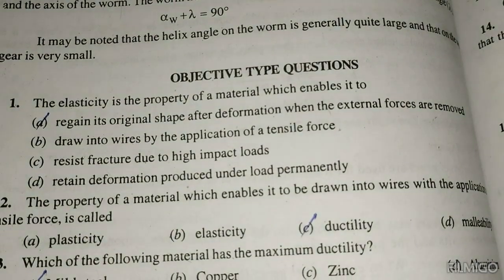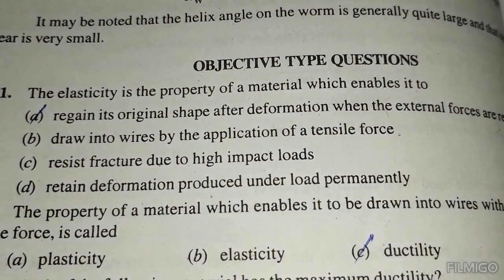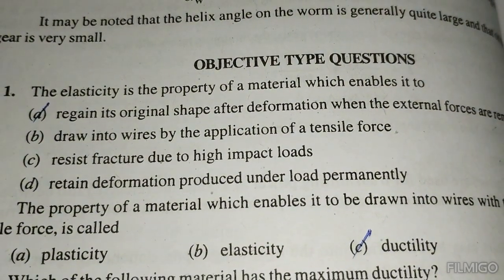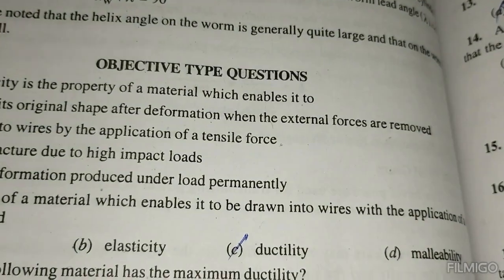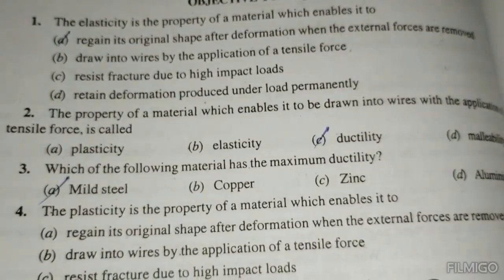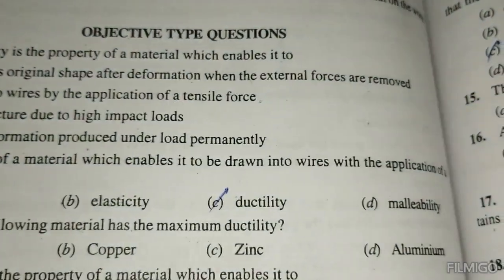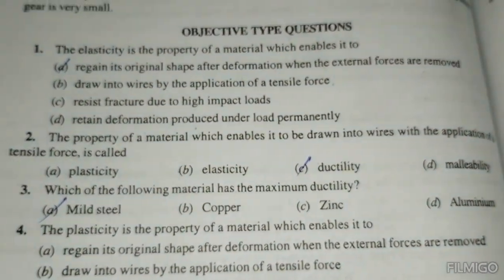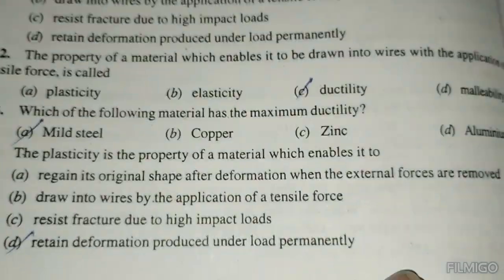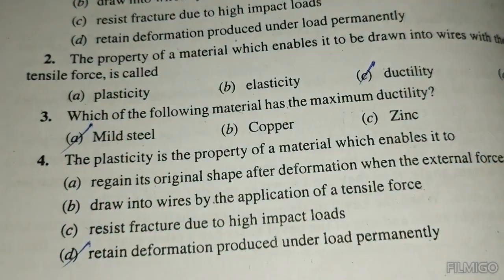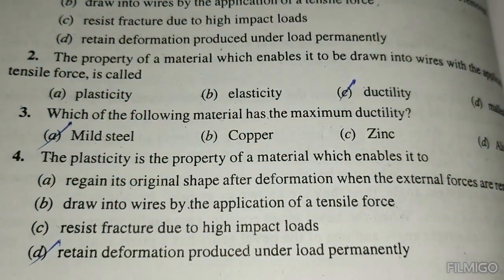Elasticity is the property of material which enables it to regain its original shape after deformation when the external forces are removed. The property of material which enables it to be drawn into wires with the application of tensile force is called ductility. Which of the following material has the maximum ductility? Mild steel.